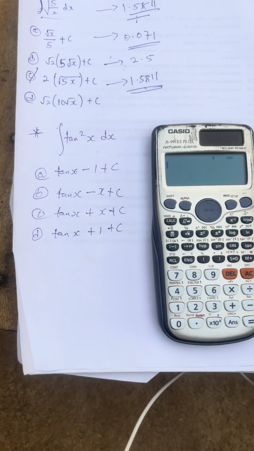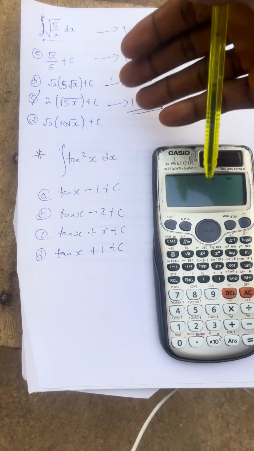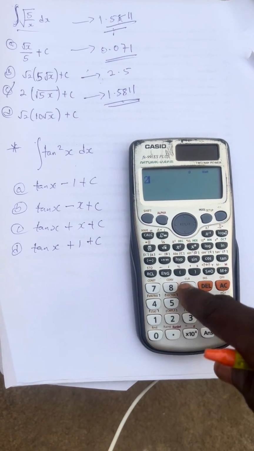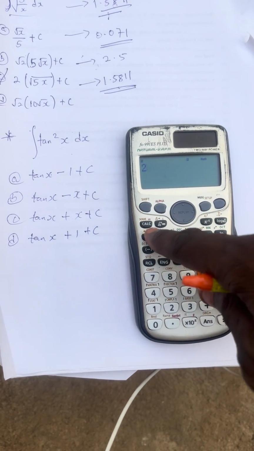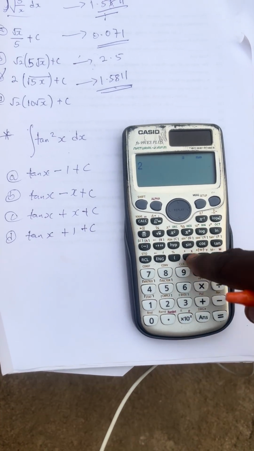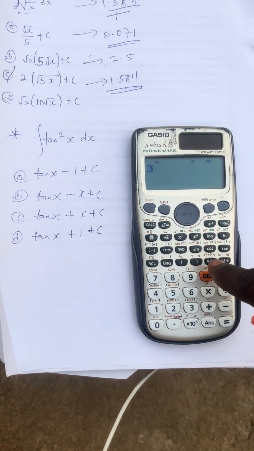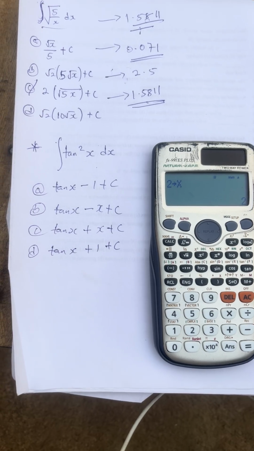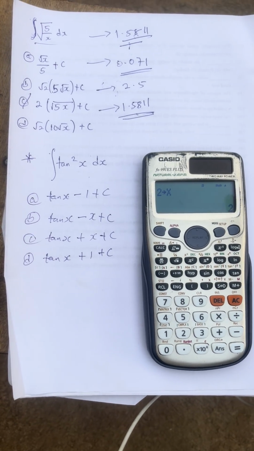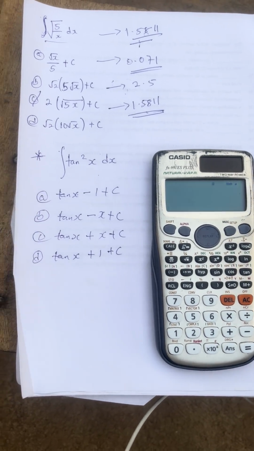Now when you press 4, you follow the same process we used here, by saving x to be 2. So press 2, then press shift RCL and press the close bracket button, which is the button of x. That's already saved x as 2. Then press AC. Now let's go to the question.